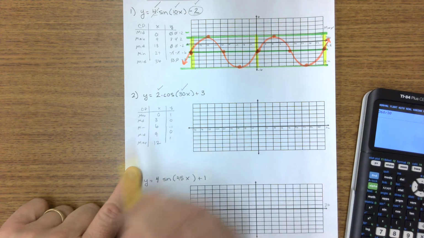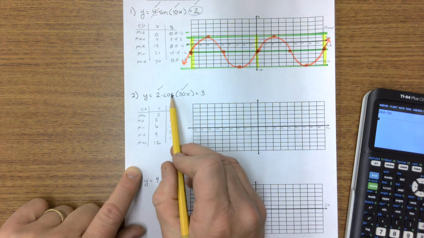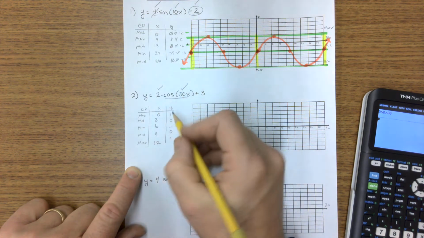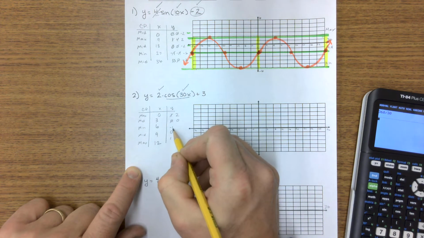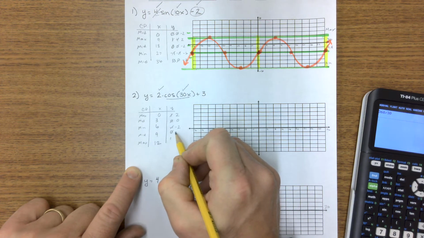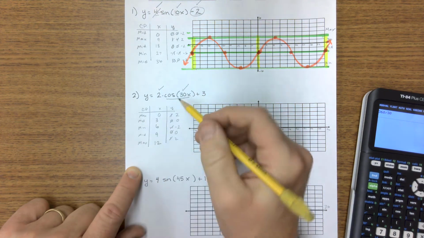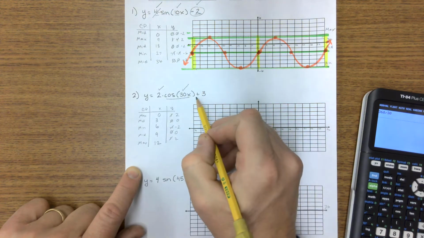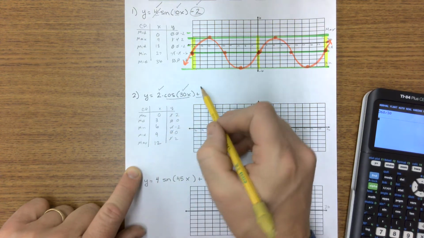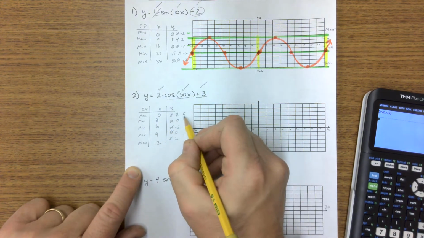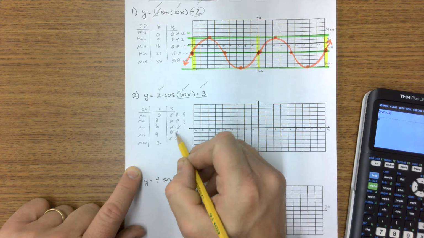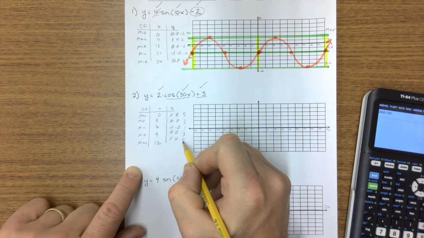Let's account for the 2. Do exactly what it says. 2 times this output, 2 times that. 2, 2, 2, 2, 2. Multiplied everything by 2. Now do this, exactly what it says. Add 3 to the output. Well, that's 5, 3, 1, 3, 5.